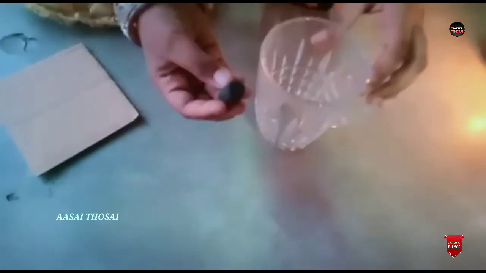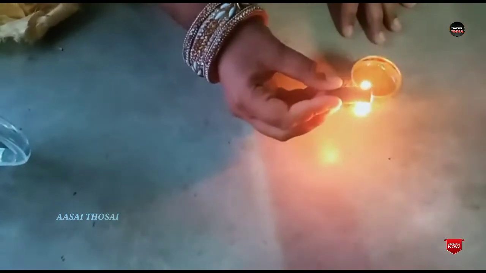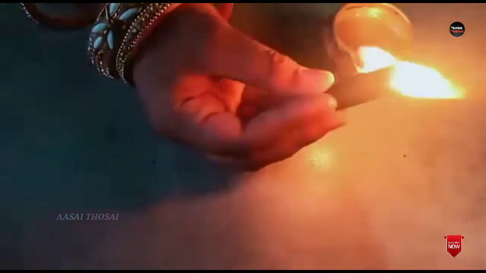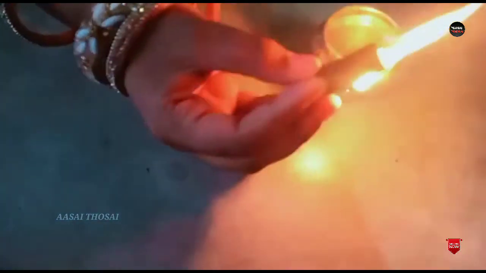Now we insert this utensil. It should burn on all the sides also. Now we place it inside this glass.